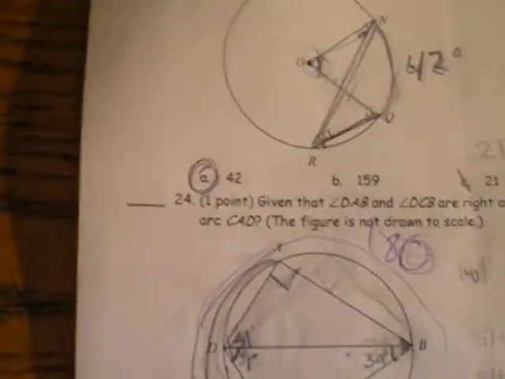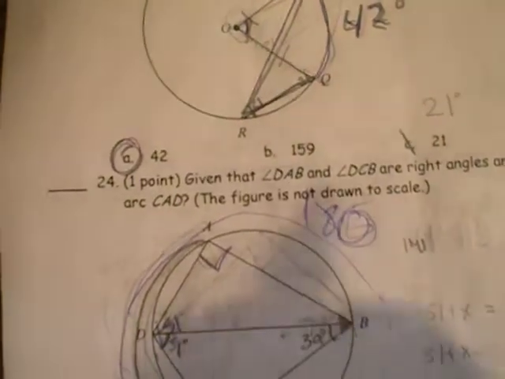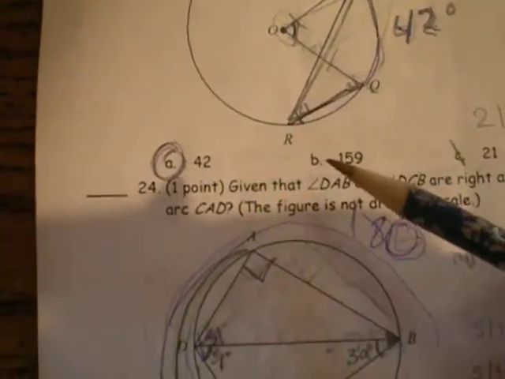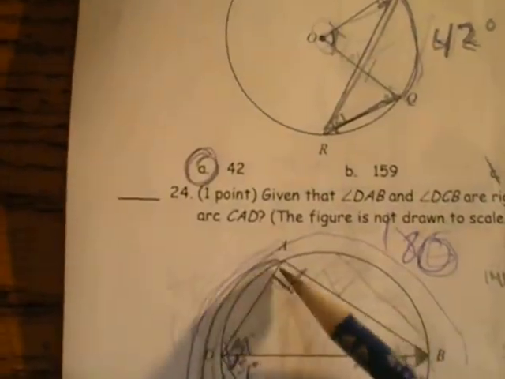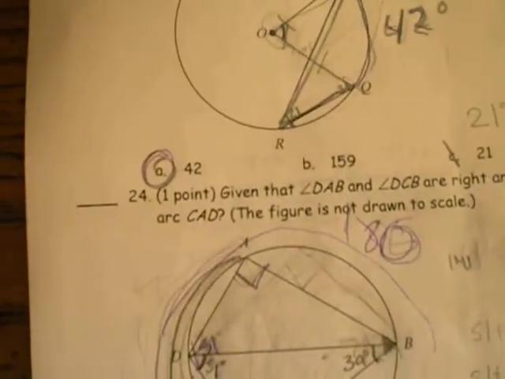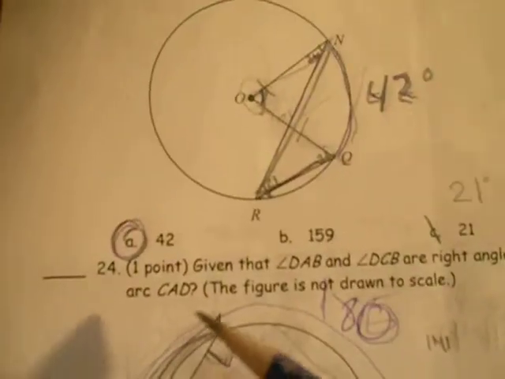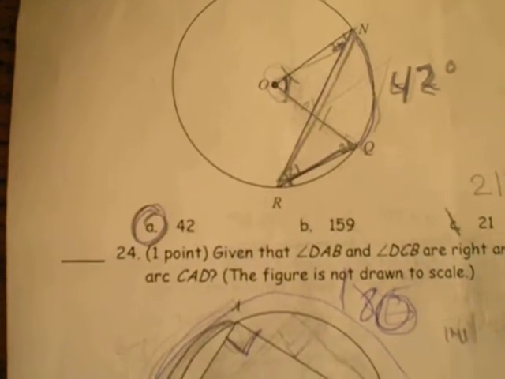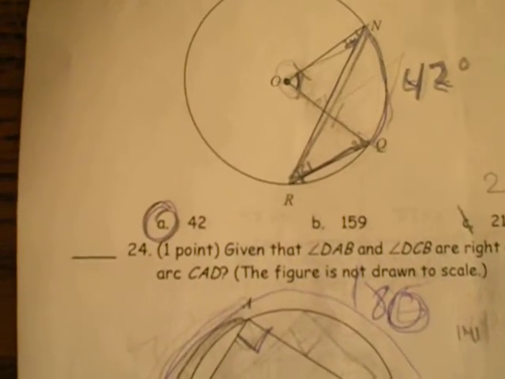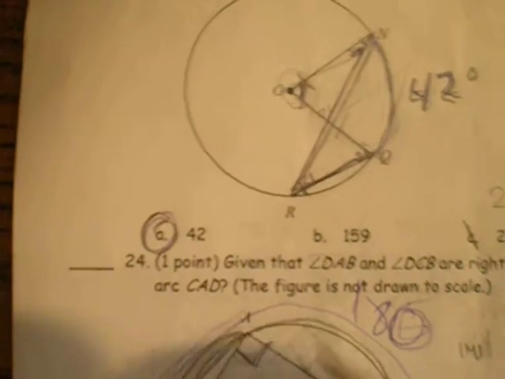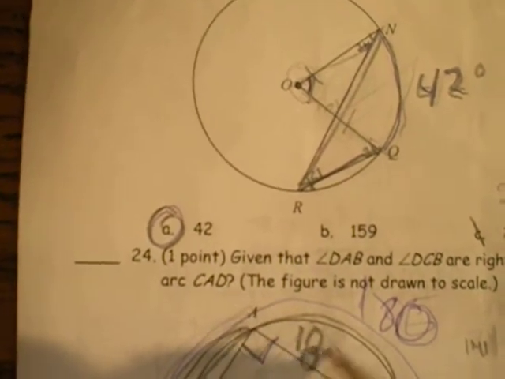And then 24, let's see, okay, so you have to do 90 degrees times 2 to find this arc measure, which means this whole part right here is 180 degrees.